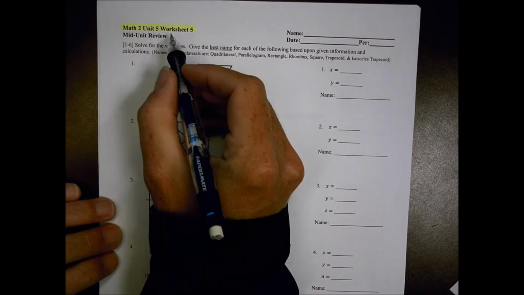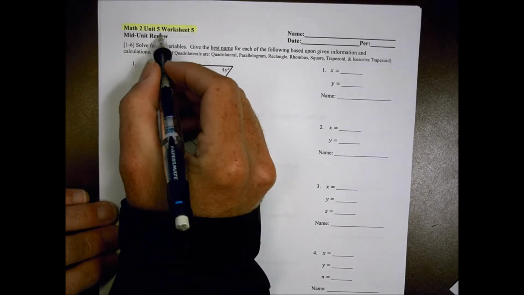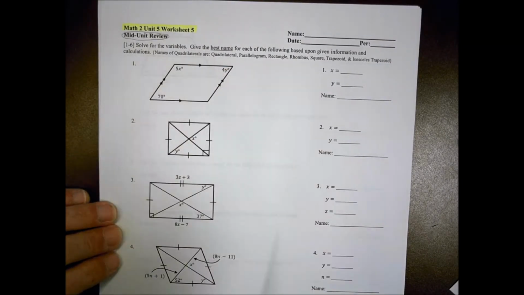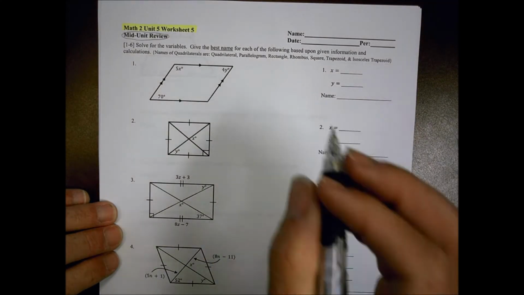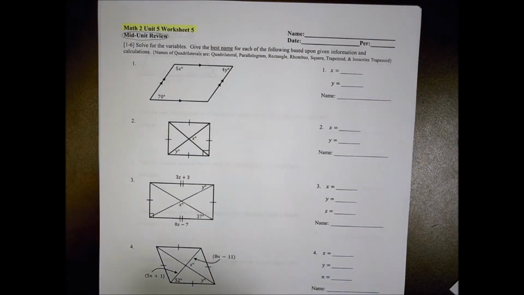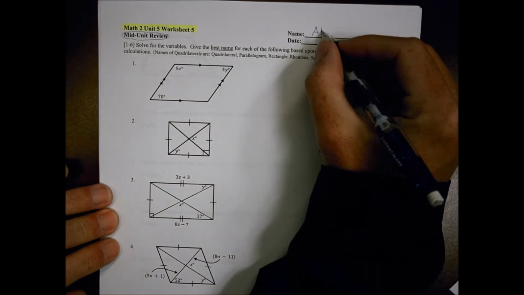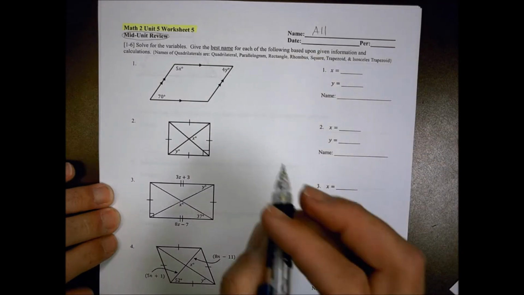Hi there, we're looking today at the Unit 5 Worksheet 5. This is really a mid-unit review, summing up what we've been talking about so far. So here we go, we're going to work through these problems together today. And my intent is to actually go through, looks like about all of them, so here we go. I want to make sure you're all ready to go to move forward.